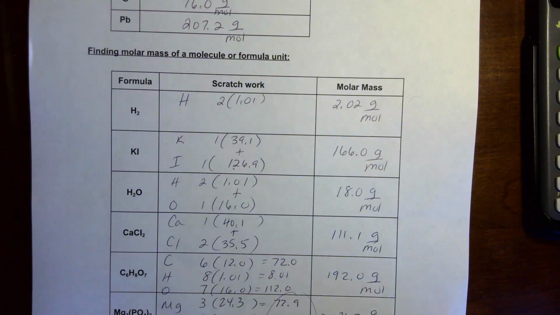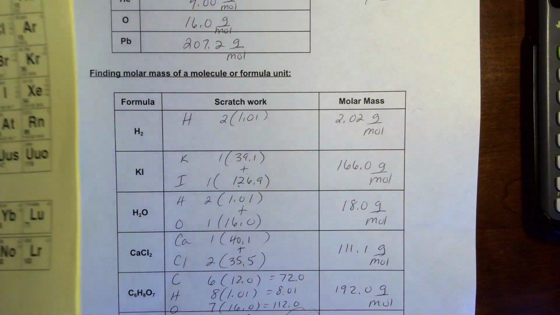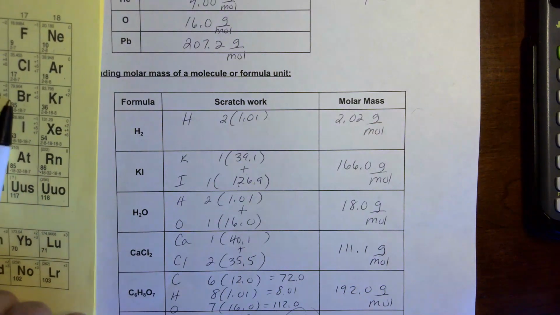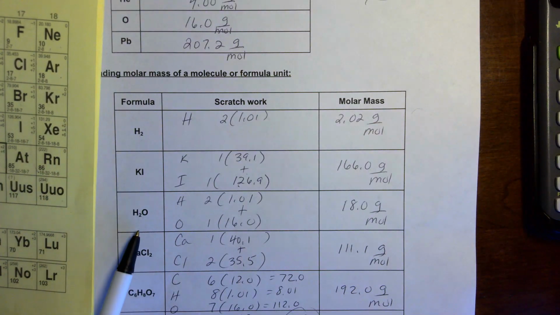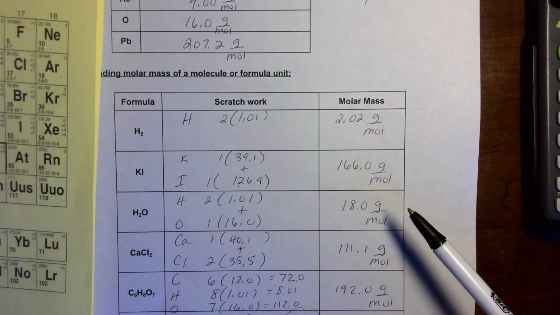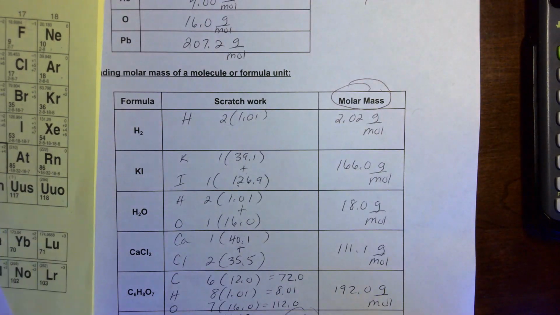So if you are asked to find the molar mass of a substance, and molar mass being the mass of 6.02 times 10 to the 23 particles, to figure out how much mass you are going to weigh up, you are going to have to factor in the masses of all the elements that are in the formula, and you add them all up, abiding by significant figure rules to find what is known as the mass of 1 mole, commonly referred to as molar mass.